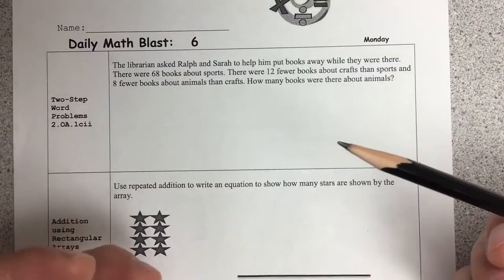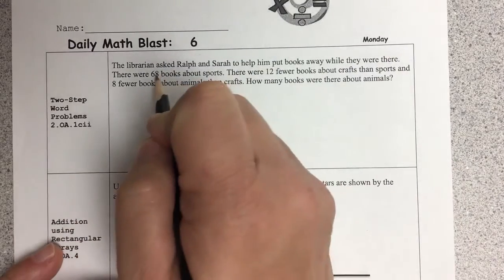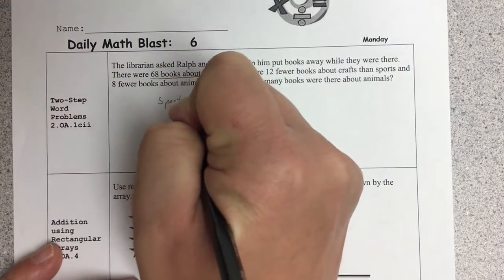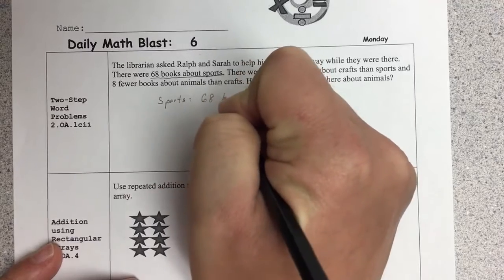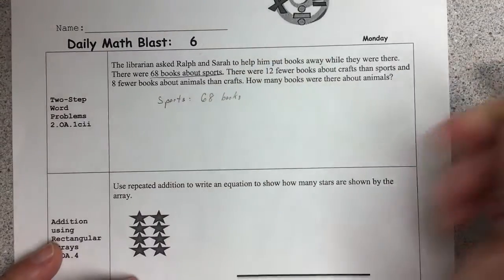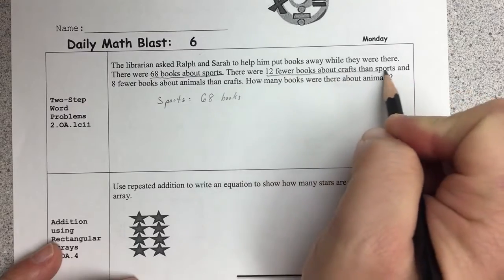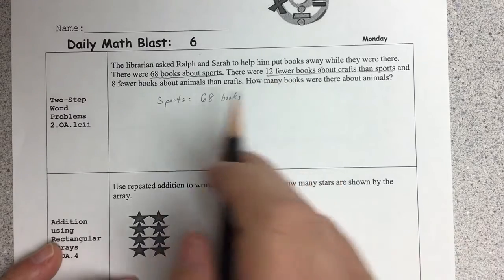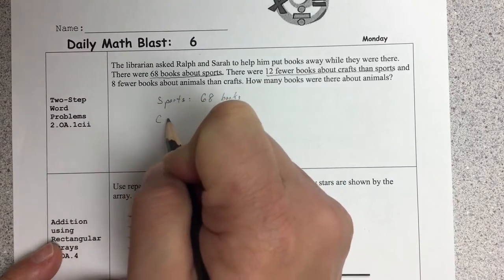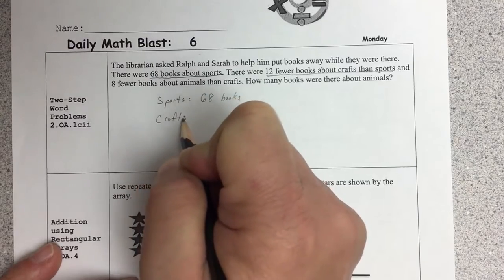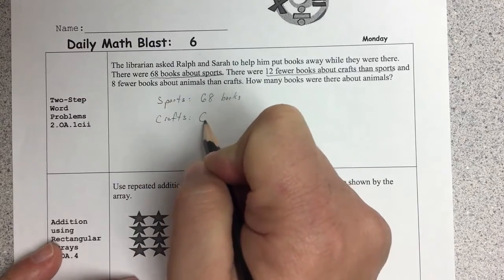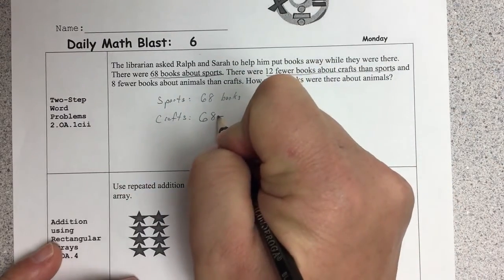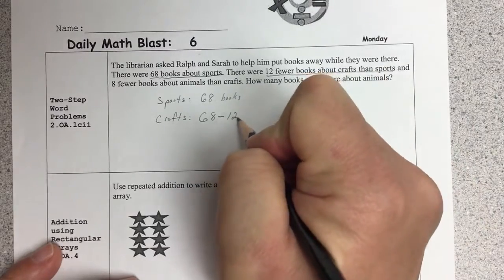So first, let's look at all of the information that the problem tells us. First, we know 68 books about sports. Now the next thing we know is 12 fewer books about crafts than sports. So we can use our information about sports, the 68, and we know there's 12 fewer. So that tells us crafts, books about crafts, we have 12 fewer. So if I take 68 and 12 fewer means I'm going to take those away, so I'm going to use that subtraction symbol there, and 12.